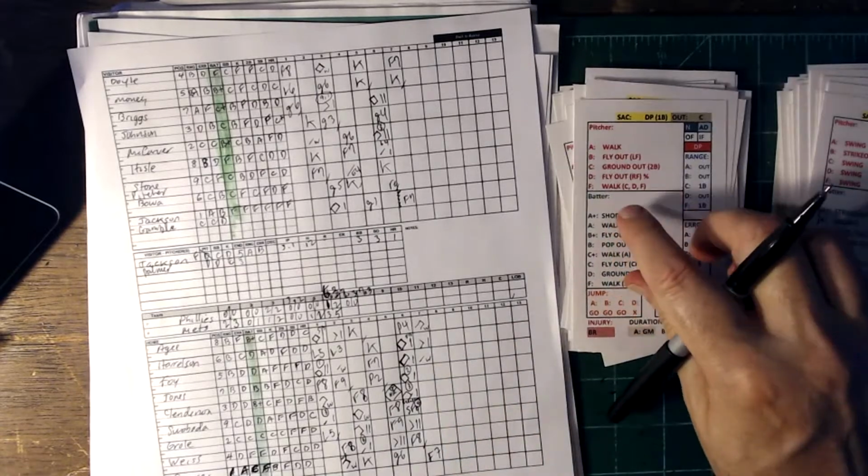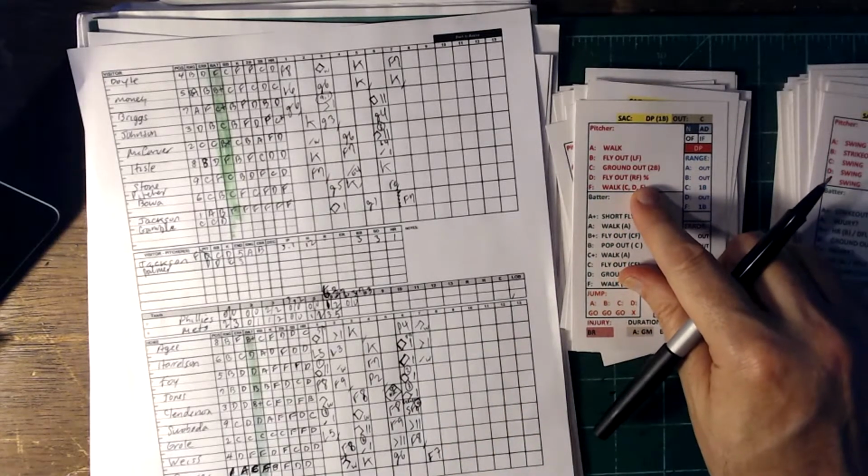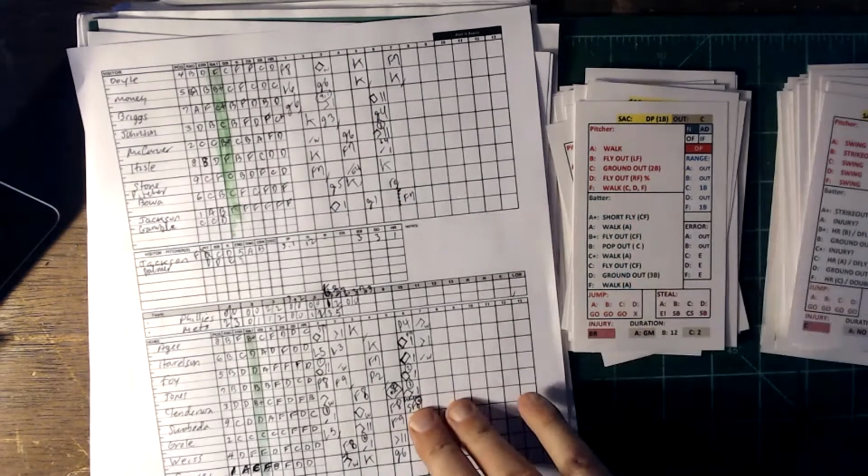Infield in to Jones. That's a D, a fly ball. And we're going to check for the error. Fly ball to right field. Out there is Gamble. What is Gamble in right field?